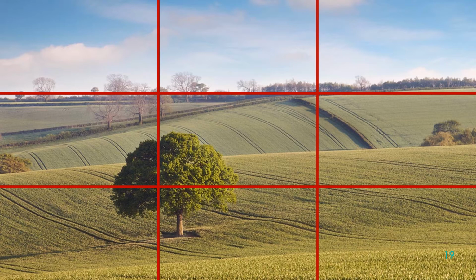Here the horizon is 1/3 down, and the subject, the tree, is about 1/3 from the bottom and 1/3 from the left. Now you'll notice I didn't make it perfectly 1/3 from the left, and that was just to let you know you don't have to be perfect. You don't need a grid to do this. You can eyeball it.